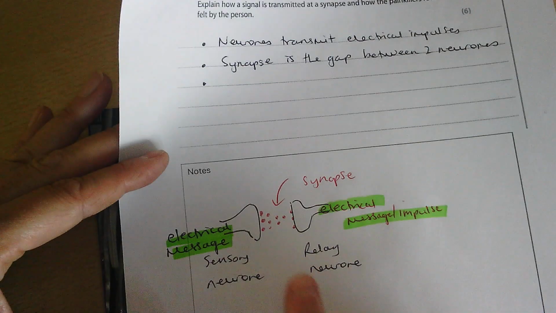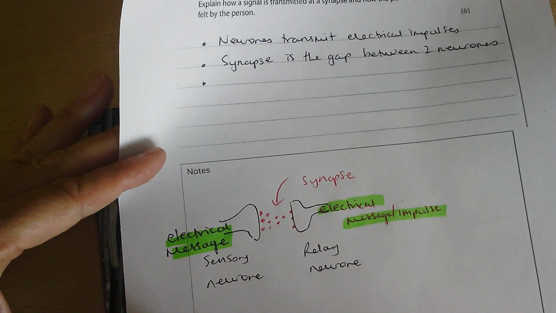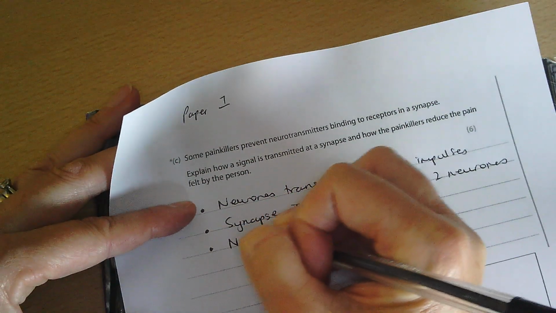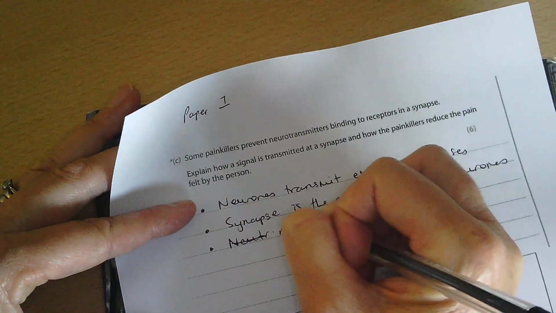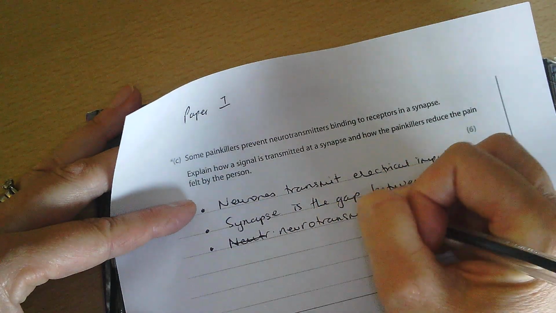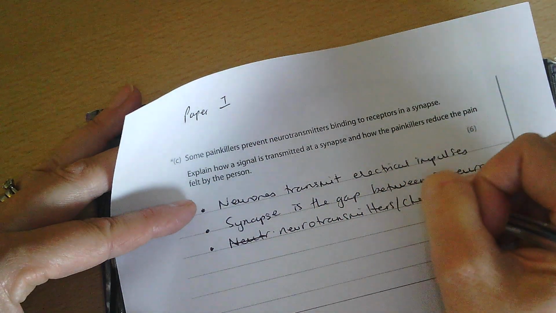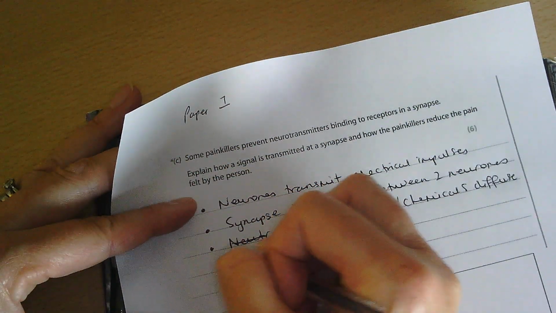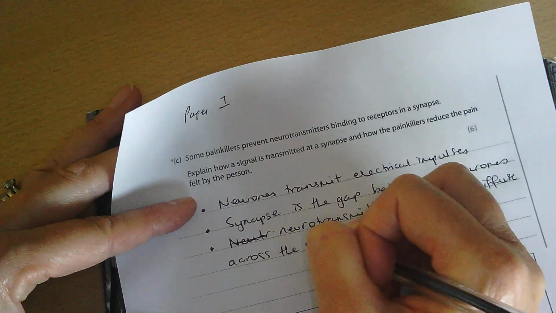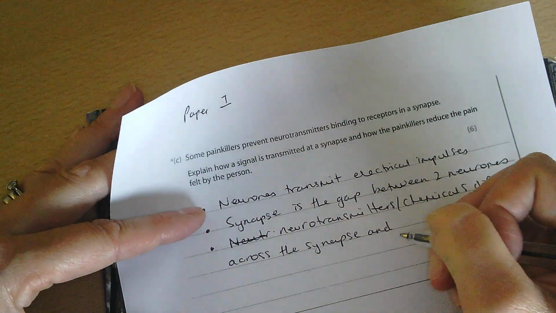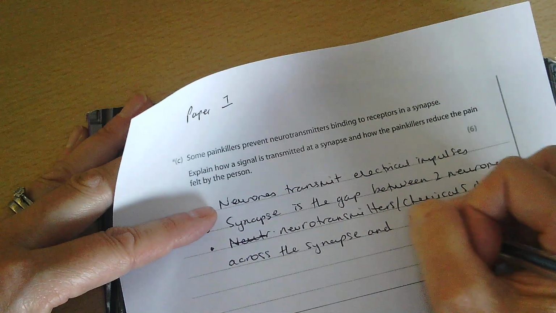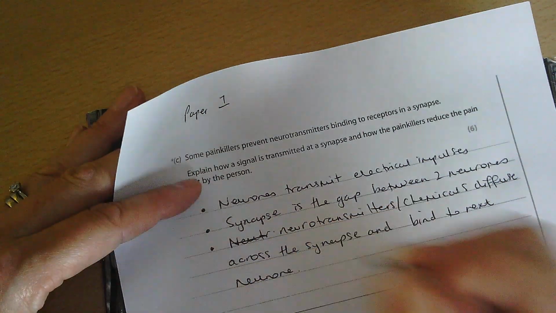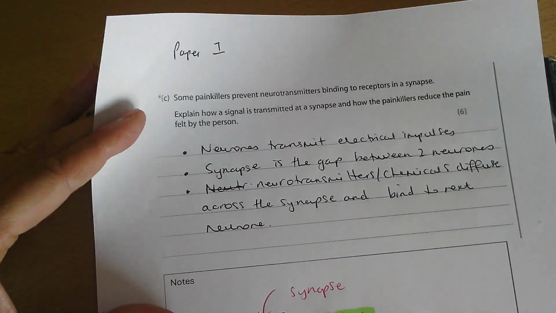So chemicals will diffuse across the synapse, or a better word is neurotransmitters, but if you can't remember that, chemicals is fine. So, hang on one second, I can't spell. So neurotransmitters or chemicals diffuse across the synapse, and they bind to the next neuron. So that's what normally happens. That's how messages are sent around your body very, very quickly.